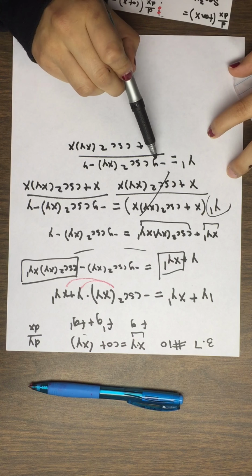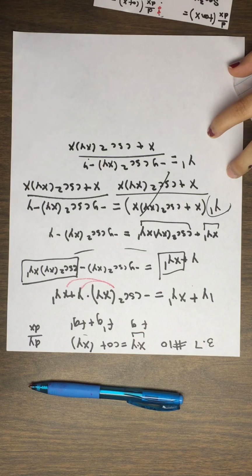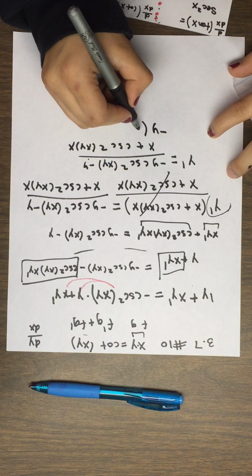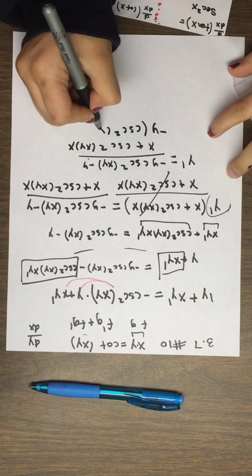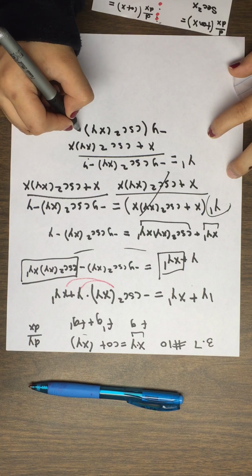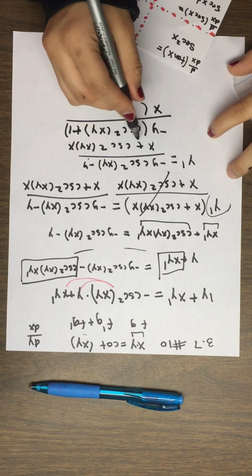So notice that you have a y here and here, an x here and here, so you can factor out the y, and they're both negative. It's going to leave you with cosecant squared xy plus 1. Then you're going to factor out this one.